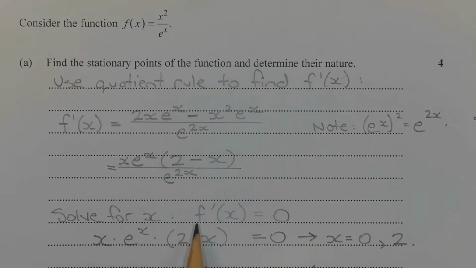Especially when we're solving f dash of x is equal to 0. A fraction can only equal 0 if the numerator equals 0. So it has nothing to do with the denominator at this stage. So we want to solve for x the equation f dash of x equals 0, and we do that by making the numerator of this fraction here equal to 0. So x times e to the power of x times 2 minus x in brackets equals 0.